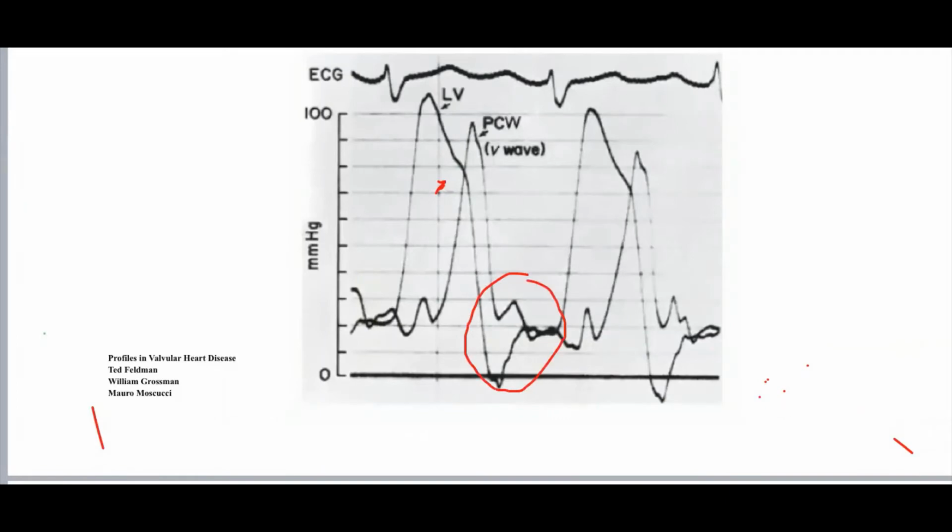This is a false gradient created by the time delay. So let's do it in our mind now. Shift the wedge back to where it should be. It should be here. If you shift it back to where it is, the gradient will go away. So we don't have a true gradient. It's just a visual illusion because of time delay. Here we just have severe MR leading to ventricularization of the V wave. Good. I'll skip this one.